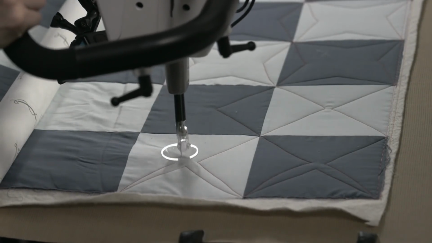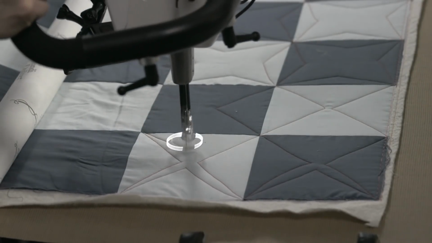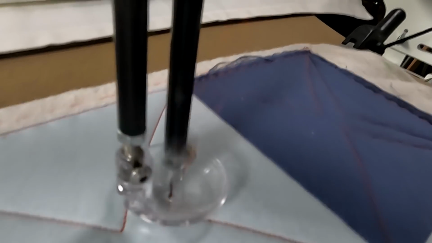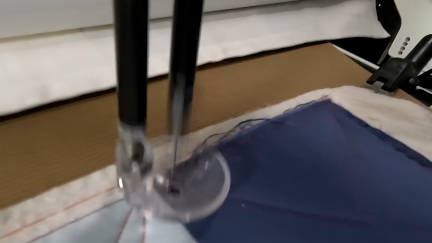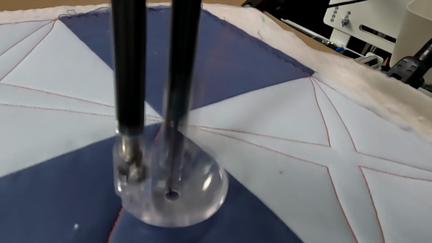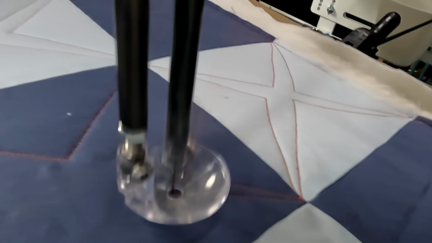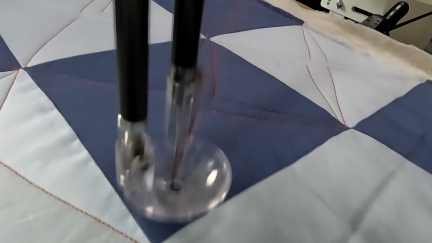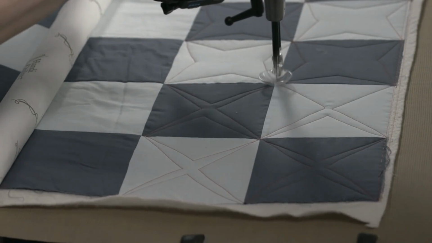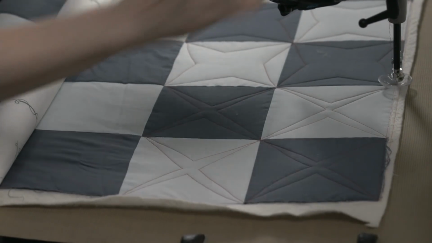So just following that same path, except I'm going to go up and down now.